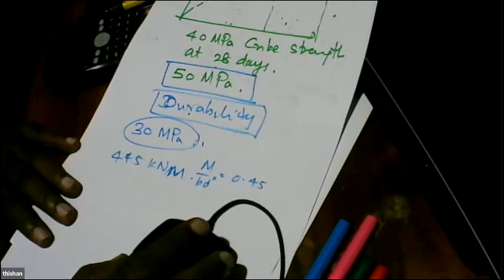So for PT, I'm going to start next week. Right. So today is only RC.